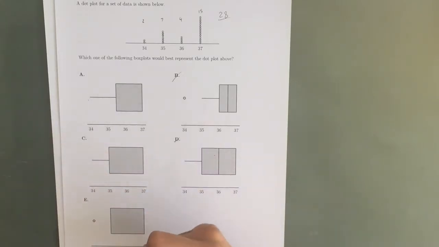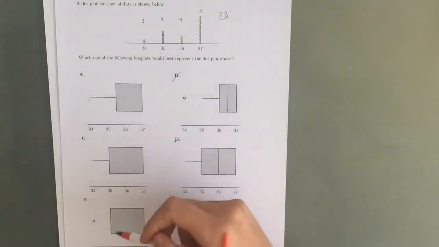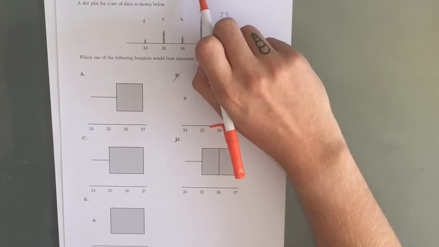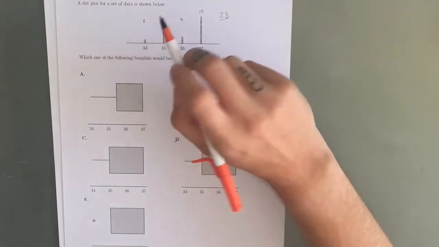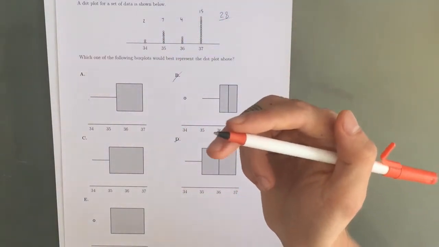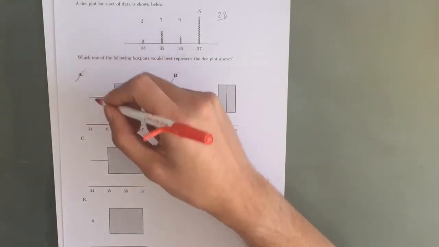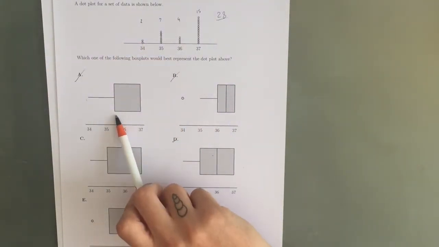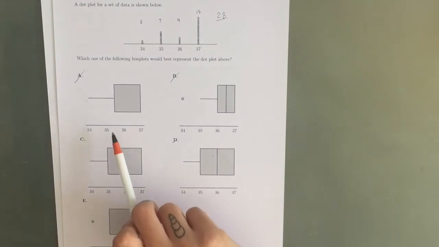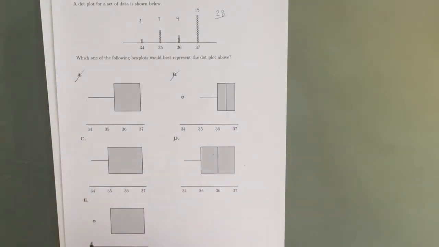meaning that C and E are the only 2 possible answers now, because our Q1 is between the 7th and 8th value, which falls on 35 for both. So the average of 35 and 35 is of course 35. A is no longer a possible answer because its Q1 falls at 35.5. Incorrect. What we can look at from here is whether 34 would be an outlier.